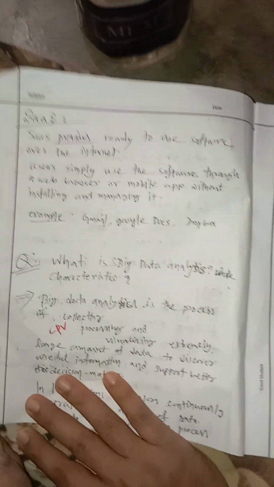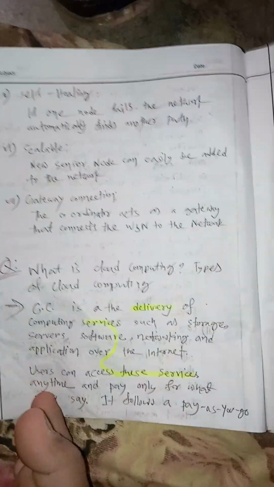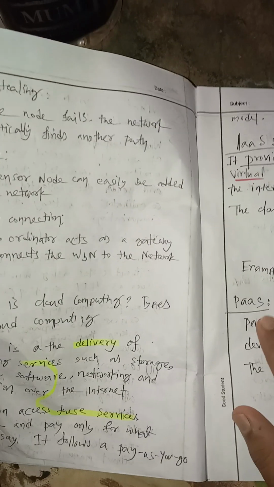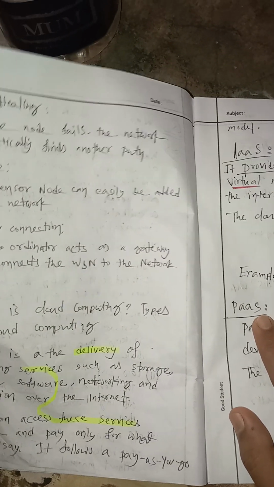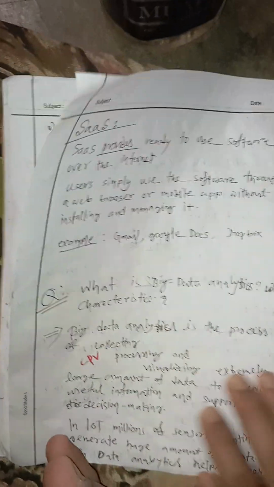Okay, SaaS provides ready-to-use software. And this is about the platform, a platform for developers, for development, testing, and deployment. Okay. Big data analysis.